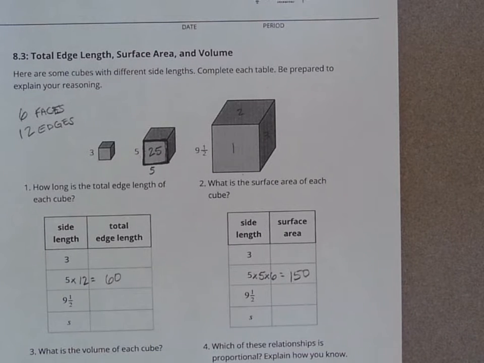Finish these? Let's see here. Nice, good work. Nope. Okay, which one is a proportional relationship? Oh, no, you did these wrong. Okay, I showed you this one, you still got it wrong.